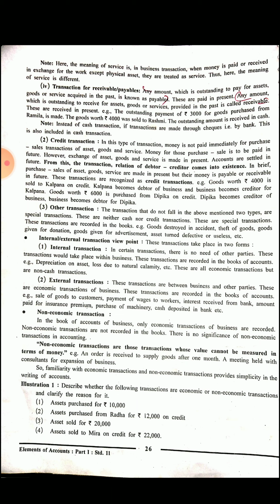Goods destroyed due to accident, stolen, or given by donation are neither cash transactions nor credit transactions, because everything is being washed away, everything is being destroyed. So we need to put them in the category of other transactions. That means it is neither a credit transaction nor a cash transaction, right?